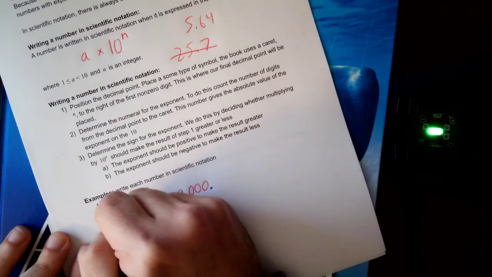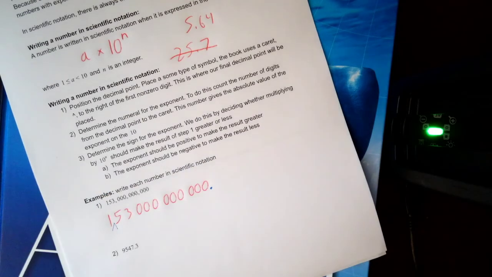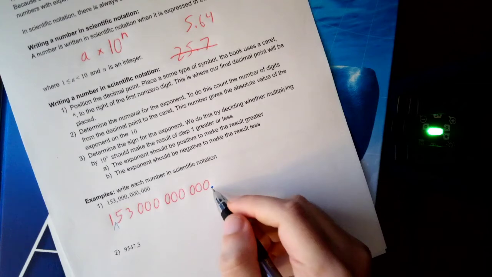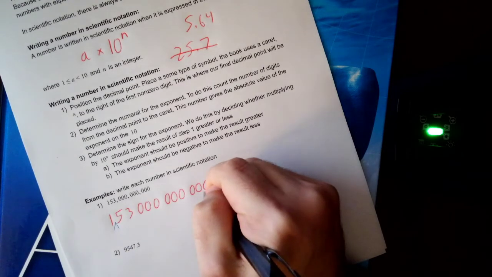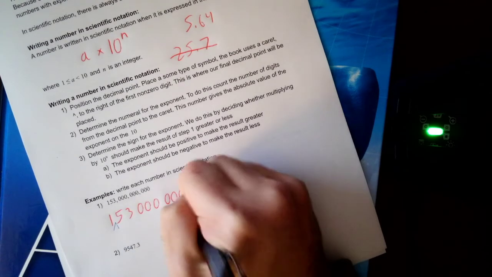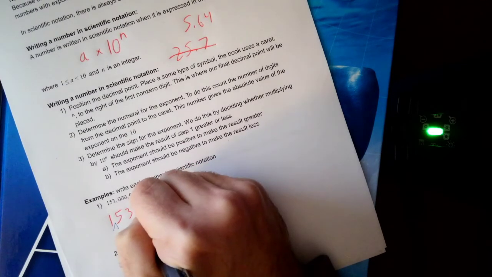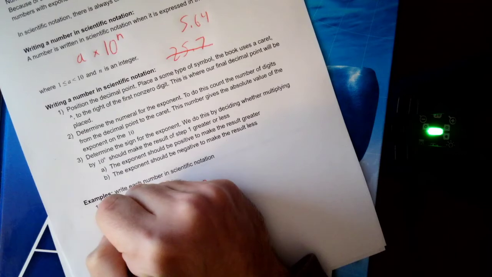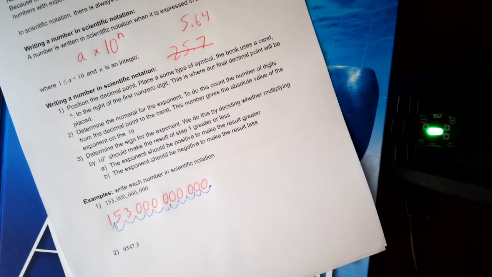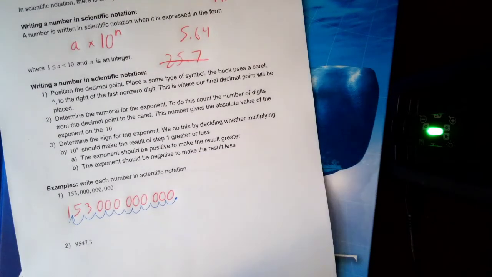So I'm going to put a little arrow here. That's where my new decimal point will lie. Now, how do I get from here to there? Well, I count. 1, 2, 3, 4, 5, 6, 7, 8, 9, 10, and 11. So there were 11 hops.